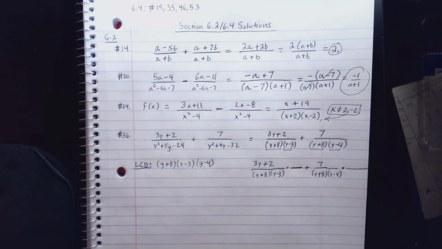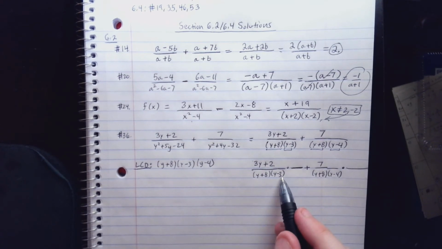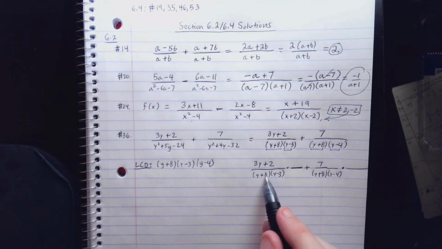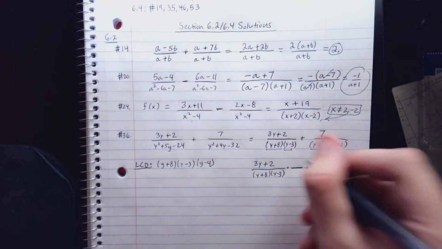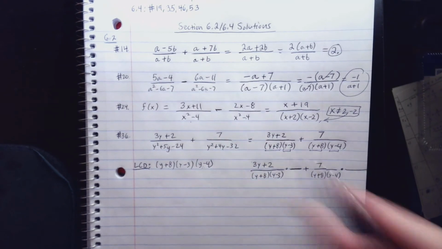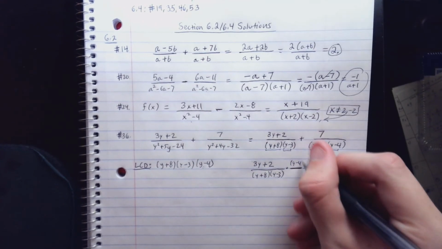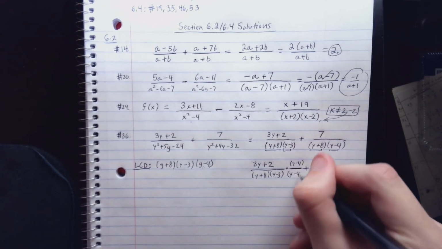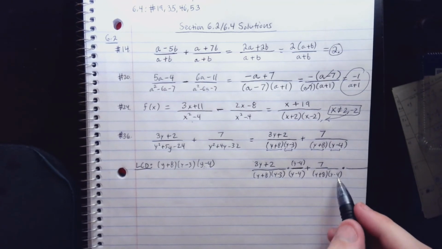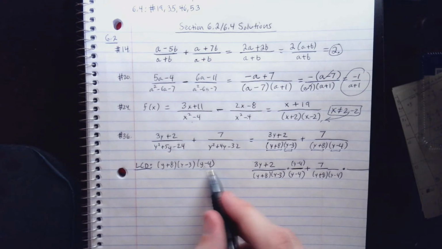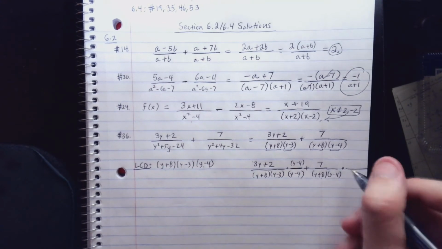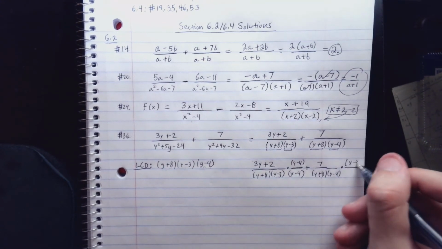Now remember our goal. Our goal is to get the LCD in the denominator. Well, for this fraction, notice what we're missing for the LCD. We've got y plus 8 and y minus 3 already, so we just need a factor of y minus 4. That's the other part of the LCD we're missing. So I multiply by y minus 4 over y minus 4 on the top. Similarly, for this fraction, we've got y plus 8 and y minus 4 already. All that we're missing is y minus 3, so I multiply the top and bottom by y minus 3.